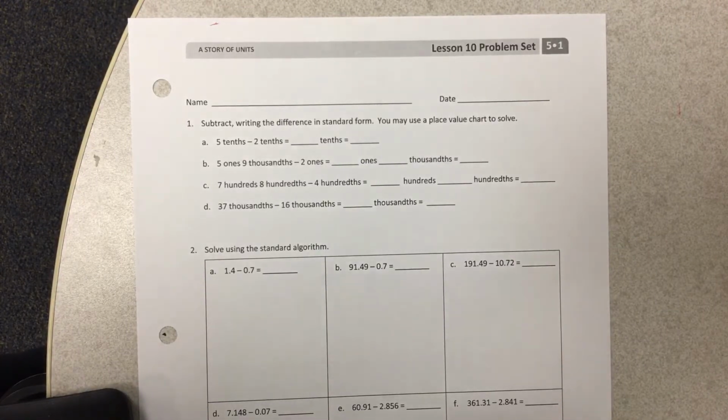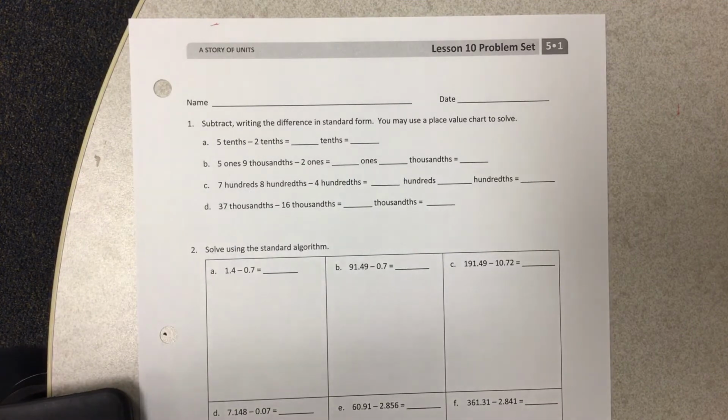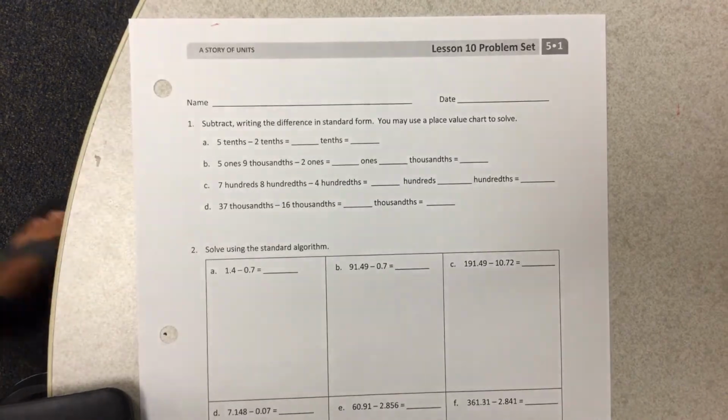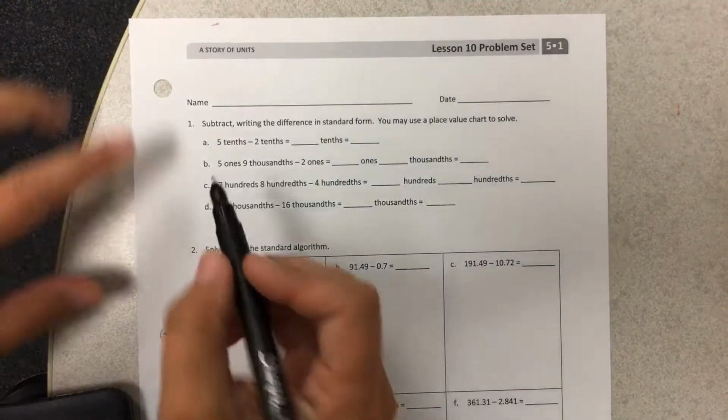All right, guys, so today we are going to start off with subtracting now. So what we did yesterday, we're doing the exact same thing. However, instead of adding, you are now going to subtract. So if you notice, we don't have a lot of these differences in standard form. I think you guys had a lot of practice yesterday. So this one's a pretty simple one to start off with.